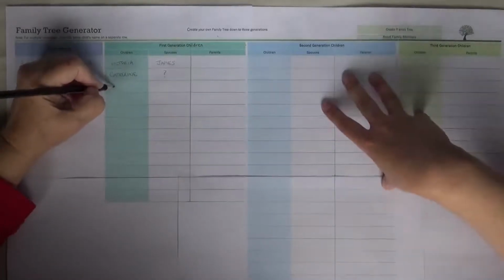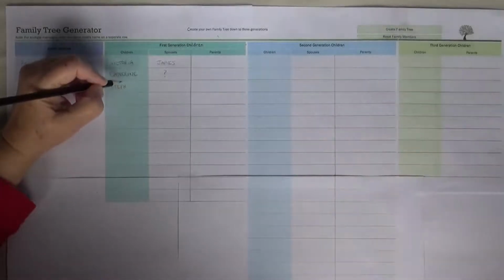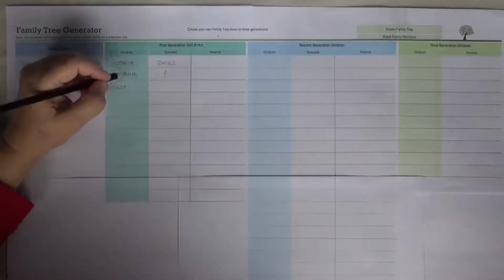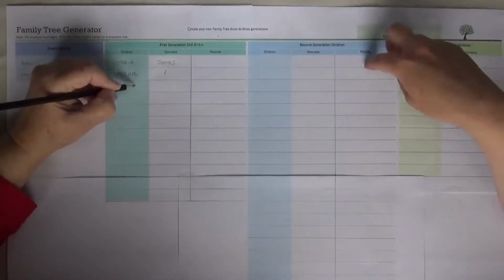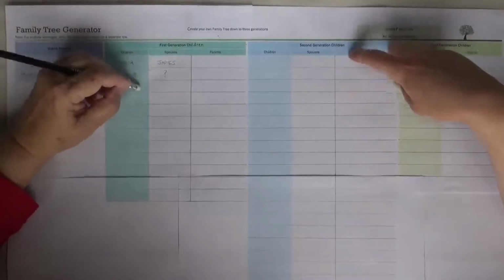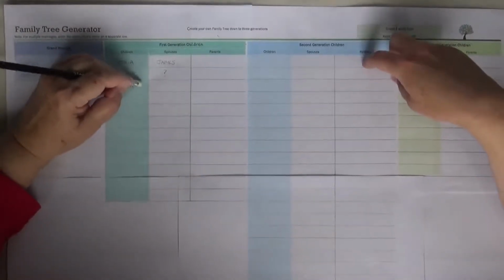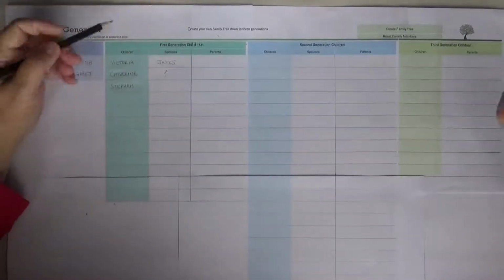I stuck with biological relations, so I've left out step kids. We have one adoptee in here. Unfortunately, the generator doesn't allow for the parent field to be filled in for adoptees. Maybe you can figure out a way around that, but when I tried to fill it in on the computer, it gave me an error message. So we're working around it.